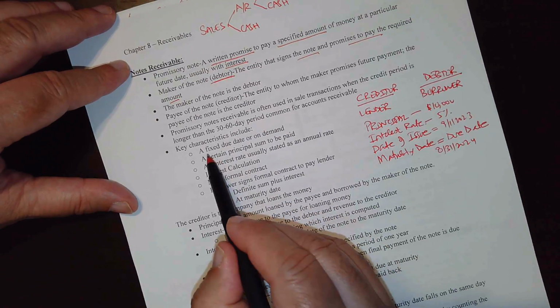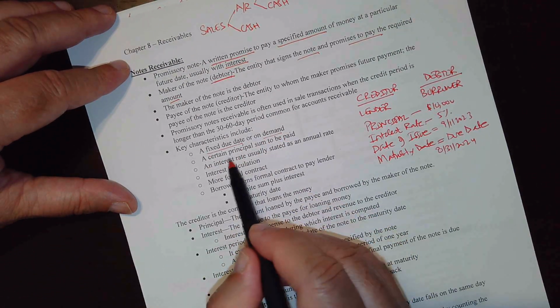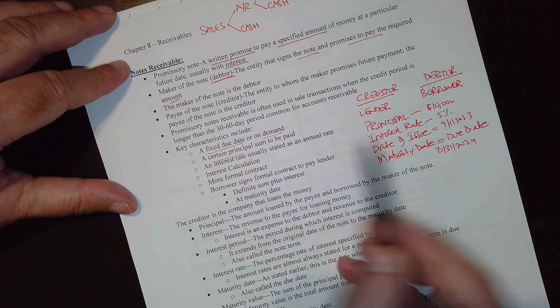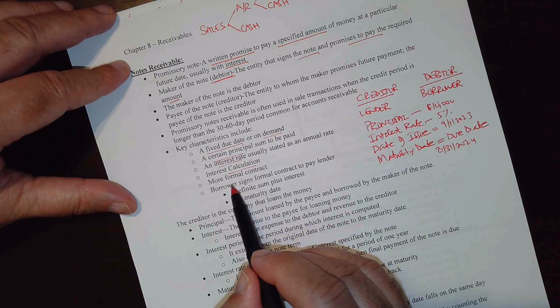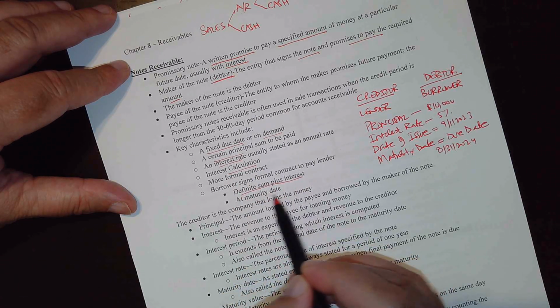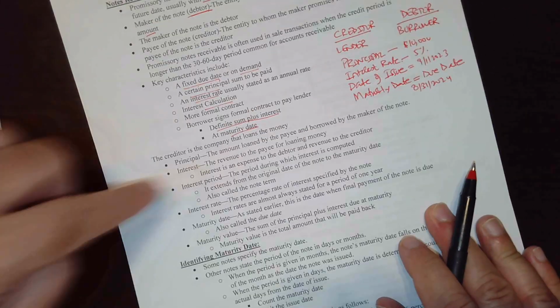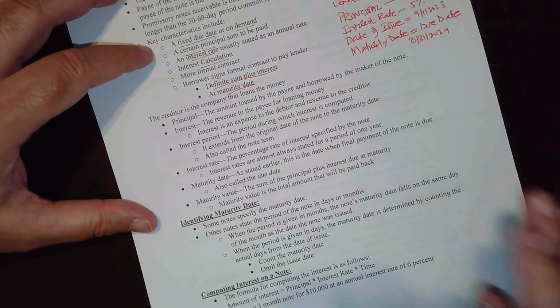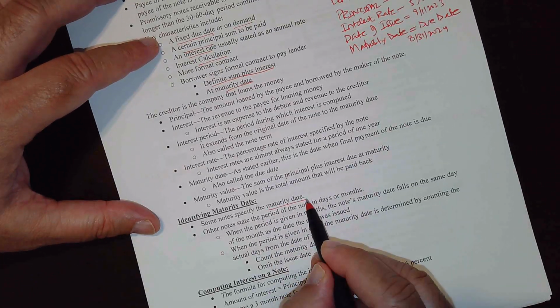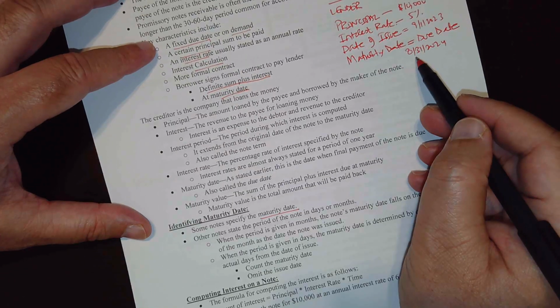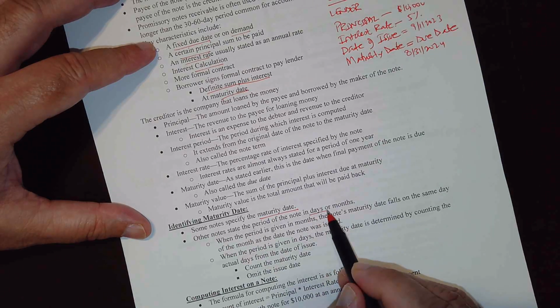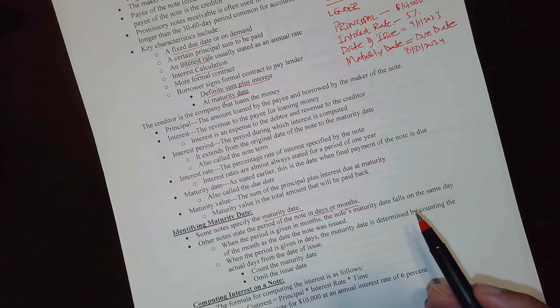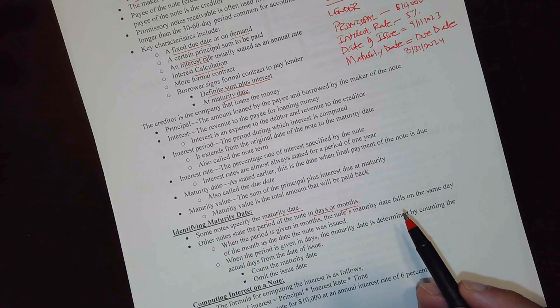So key characteristics: fixed due date or on demand, certain principal, which is the amount that you are borrowing, interest rate, interest calculation, and the definite sum plus interest at maturity. That's all. And here is a definition of all those things that I was talking about. Identifying them: some notes specify the maturity date, like I said, August 31st, 2024. Other notes state the period in days or months. So they may say it's 270 days or 12 months or 365 days or 2000 days.